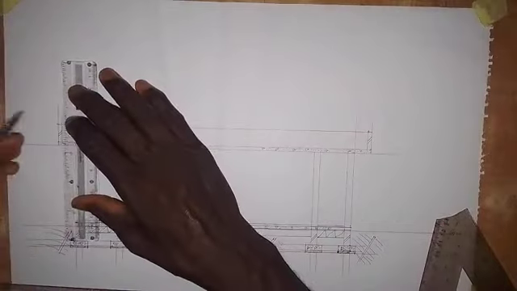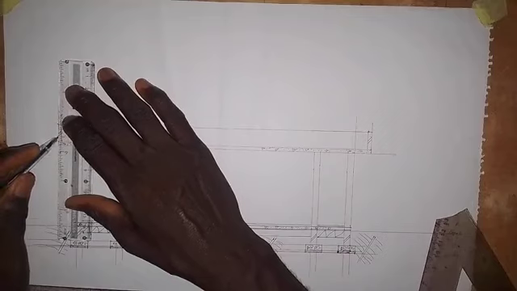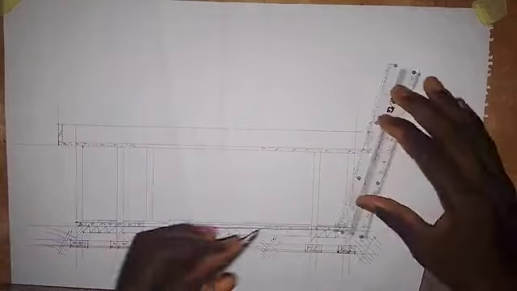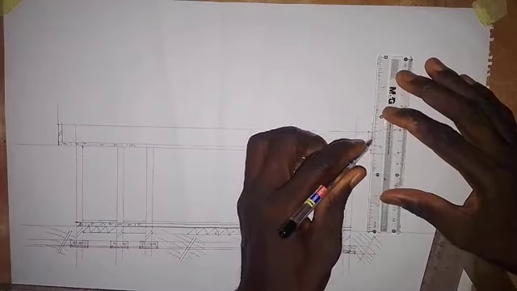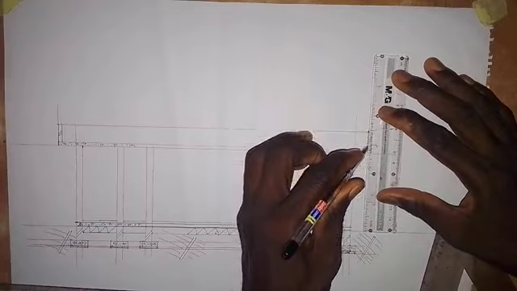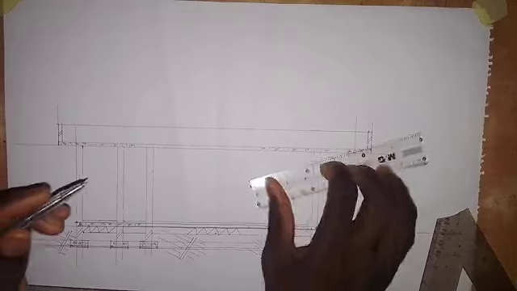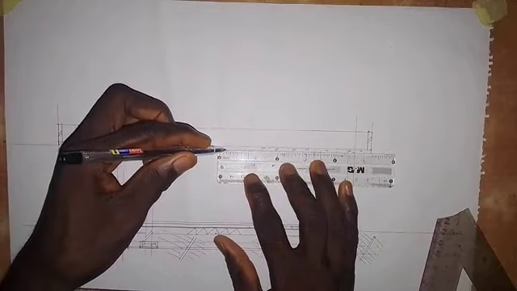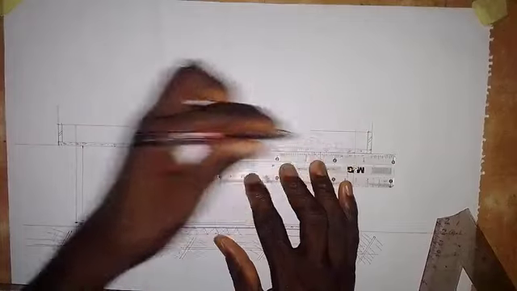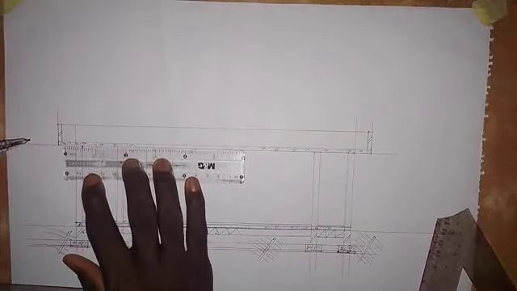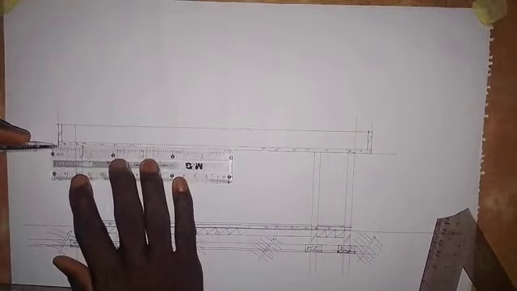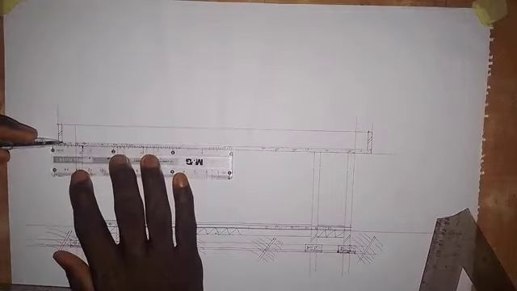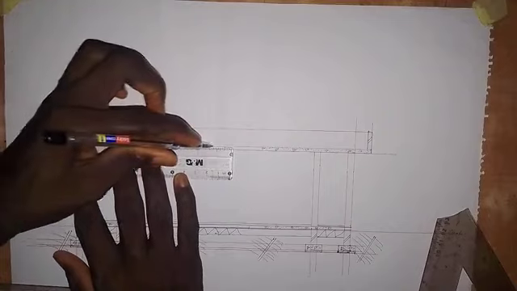What I need to do now is make this a thick line. I make this line thick from here to here, and this also from here to here. This one also a thick line from here to here. This line down here will be a thick line like this. Then I need to make it completely a thick line. That's what I'm doing here right now, and from here it will be a thick line.